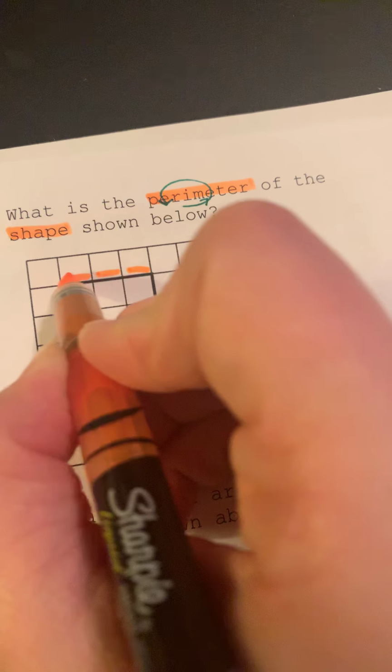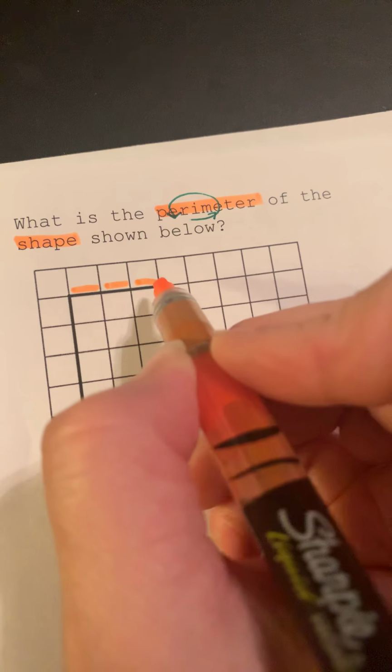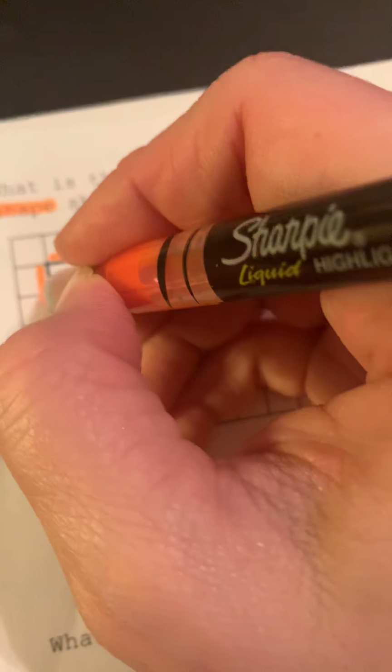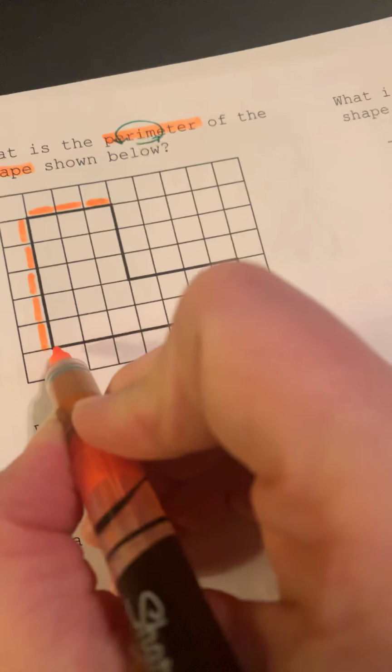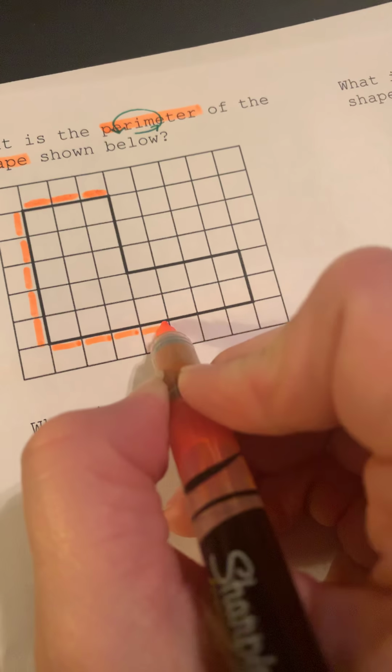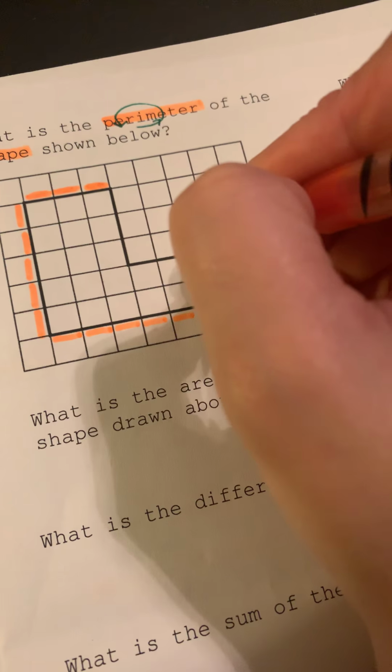1, 2, 3. All right, y'all catch up. 1, 2, 3. Now we're going to go down and keep counting. 4, 5, 6. Y'all should be doing it. 7, 8, going across the bottom. 9, 10, 11, 12, 13, 14, 15, up. 16, 17, 18, 19, 20, 21. Be careful right here.